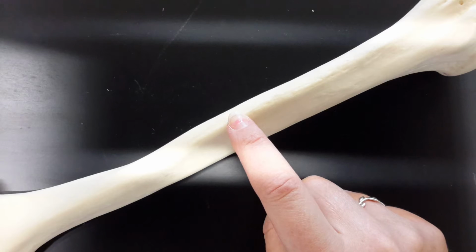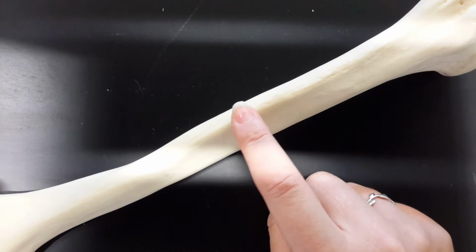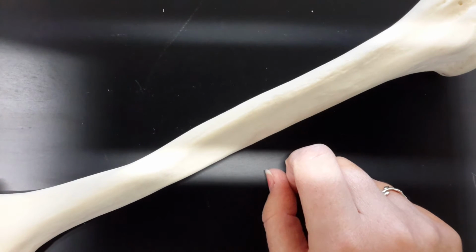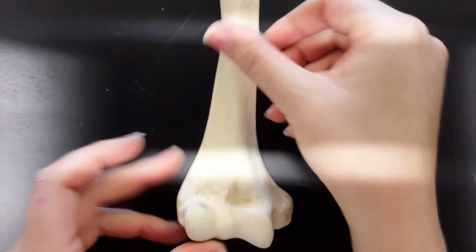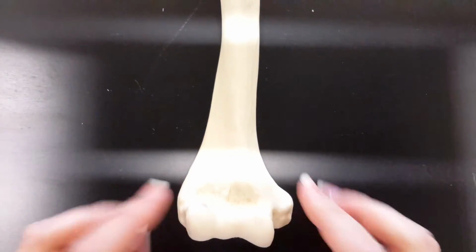And if you had to guess, what is attaching to the deltoid tuberosity? Yeah, the tendon for the deltoid. It's nice that they start naming things for what attaches to them. It's quite nice. Okay, so we're going to go all the way down to the distal end of the humerus.